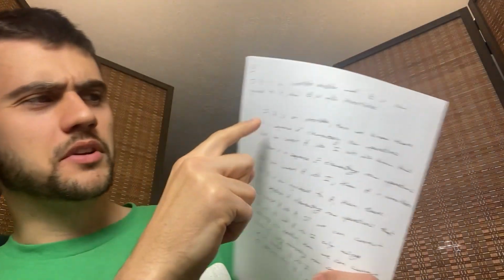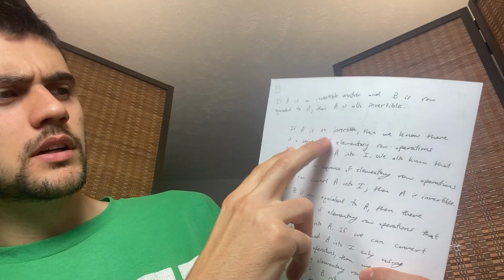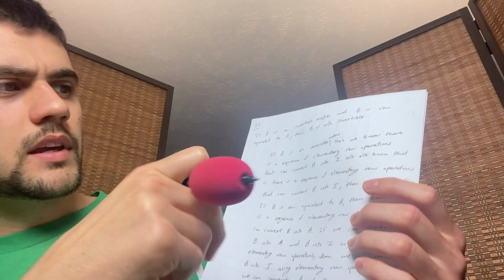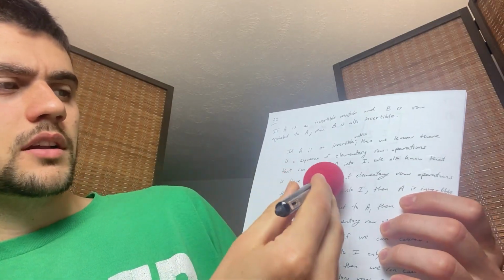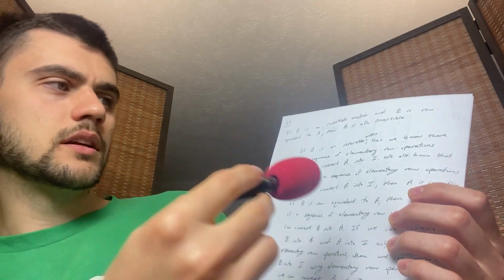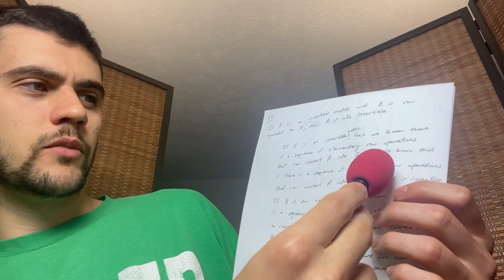Anyway, the way we proved it is if A is an invertible matrix, then we know there is a sequence of elementary row operations that can convert A into I, right?